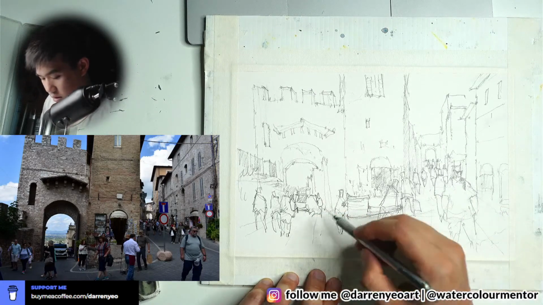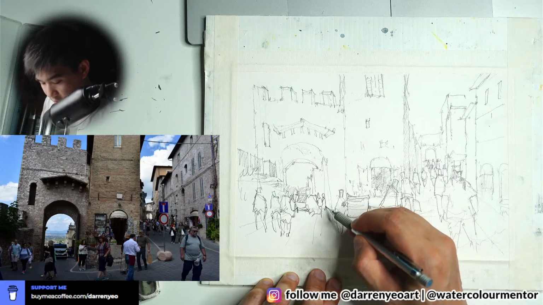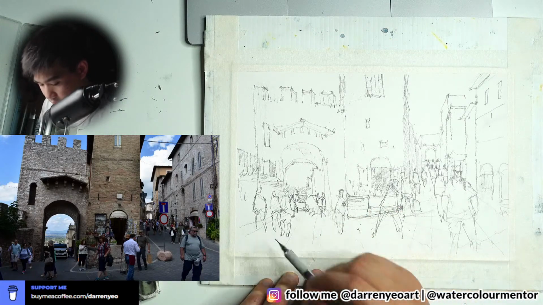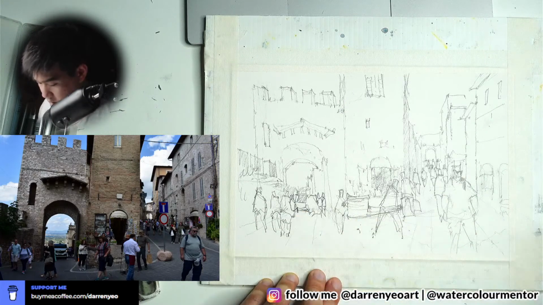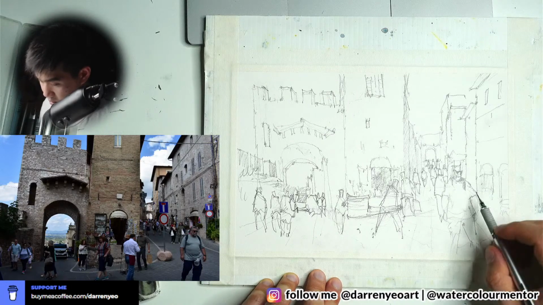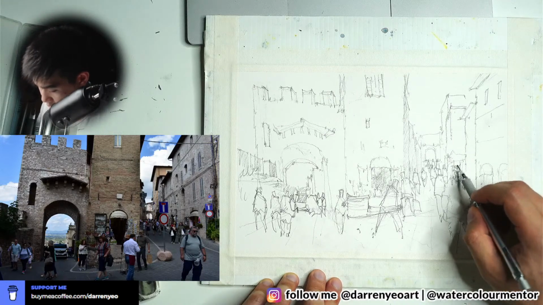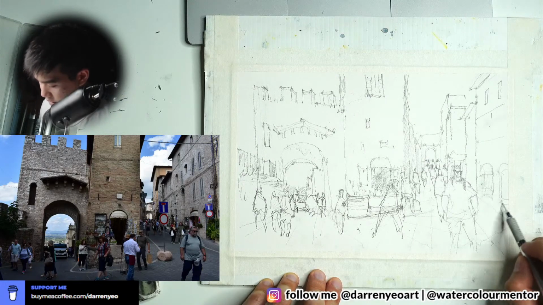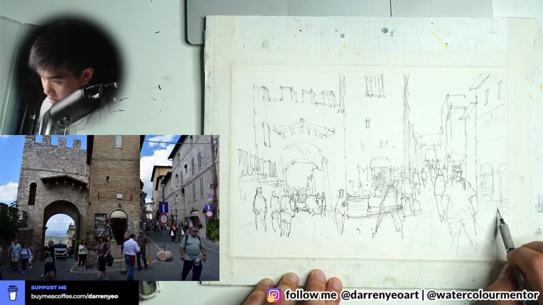So I'll start to put in some figures here coming through the gates, like that. This place was just filled with people. I remember coming through here, completely filled with people. This guy looks a little bit strange, but that's okay. We'll figure it out as we go.